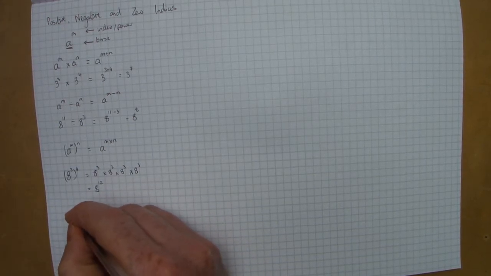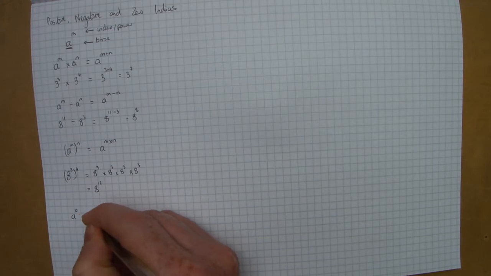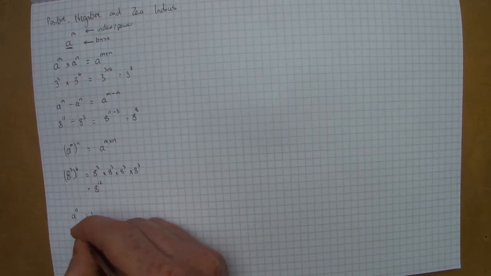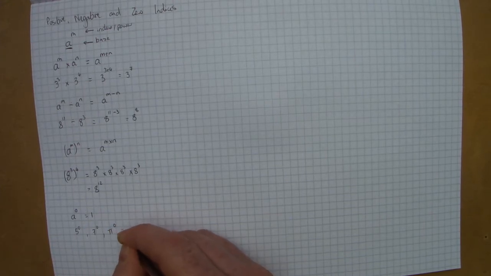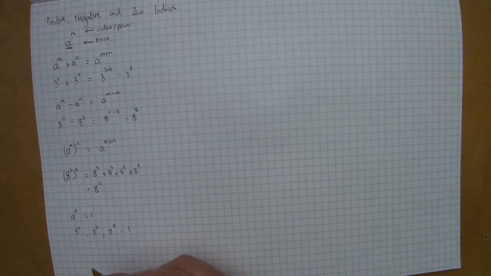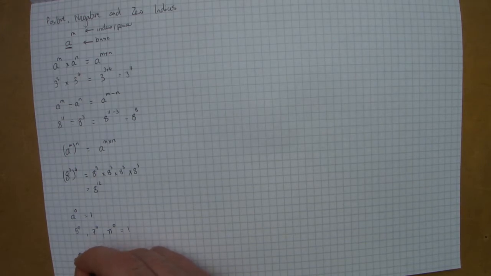Another rule is that anything to the power of 0 is equal to 1. So 5 to the power of 0, 7 to the power of 0, pi to the power of 0 will all equal 1.